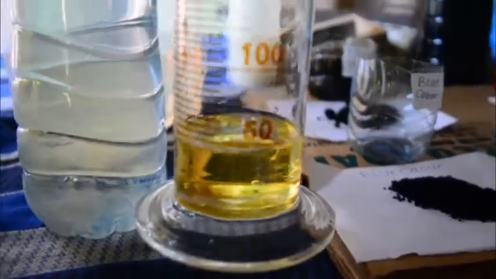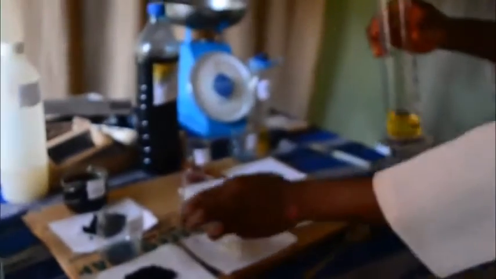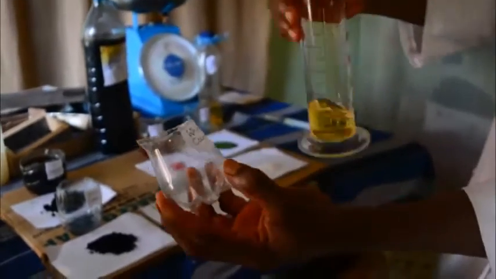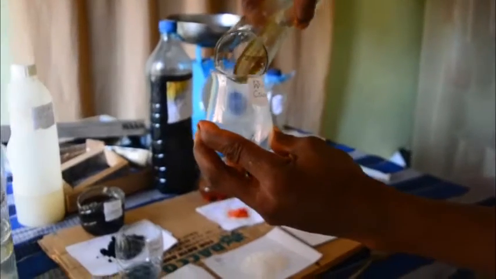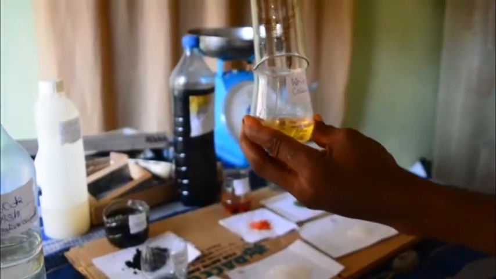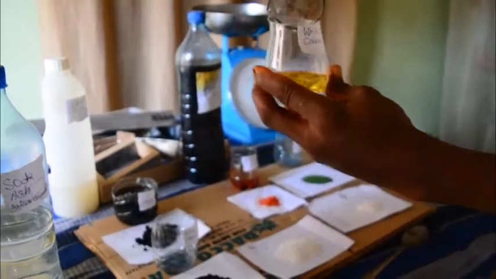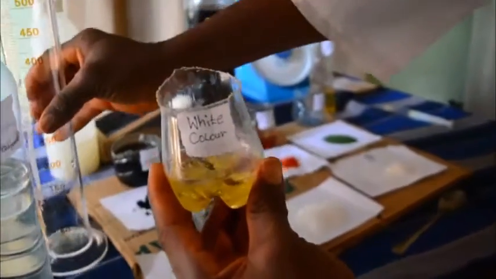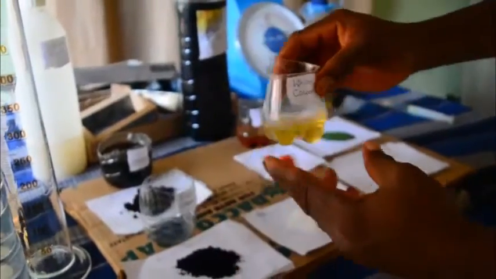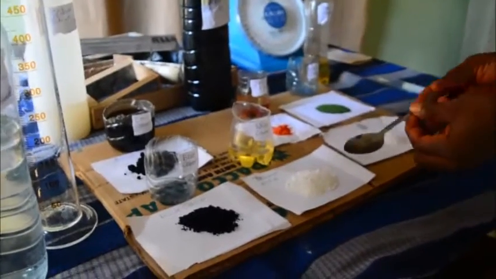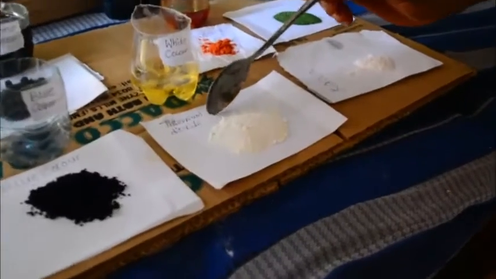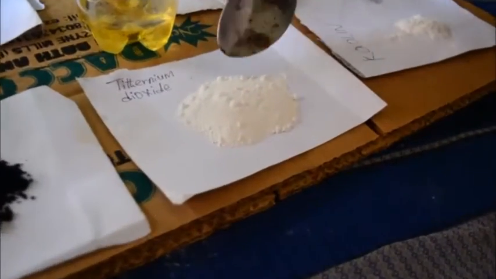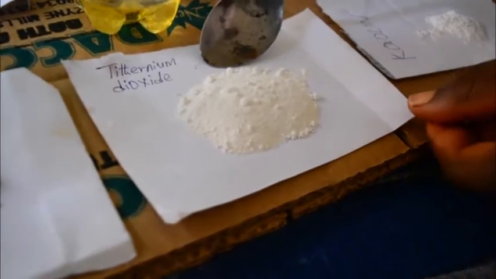This is 50 ml of palm kernel oil. You now pour it on this container. It is already labeled or tagged white color. Have you seen it? Now the next is 2 spoons of titanium dioxide. This is a white powder and the major color determinant for every white soap.